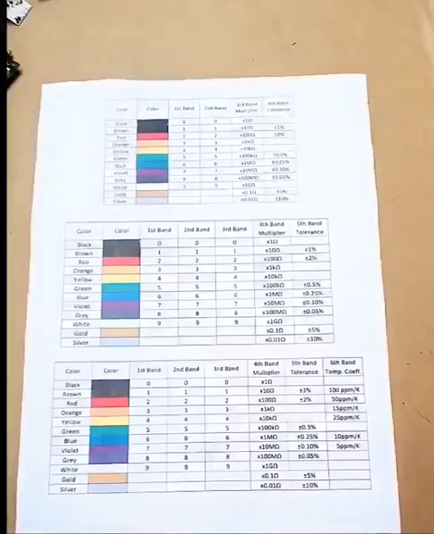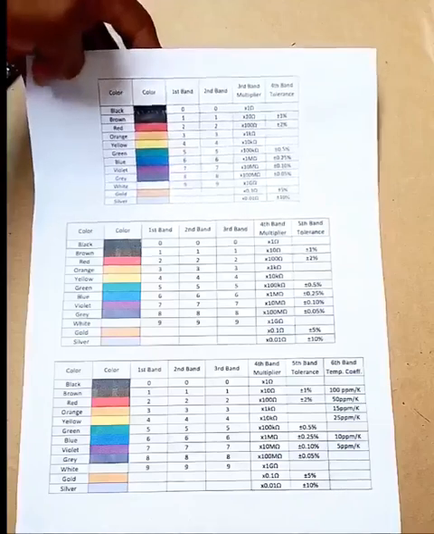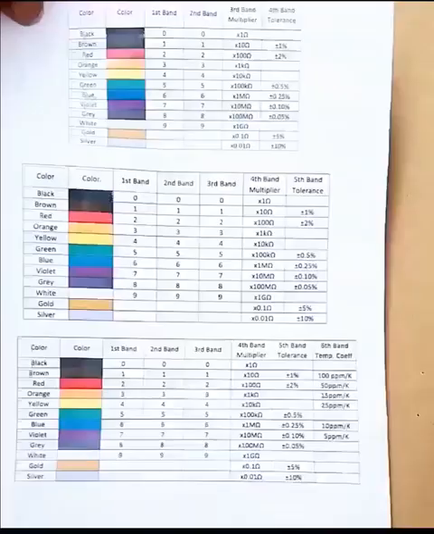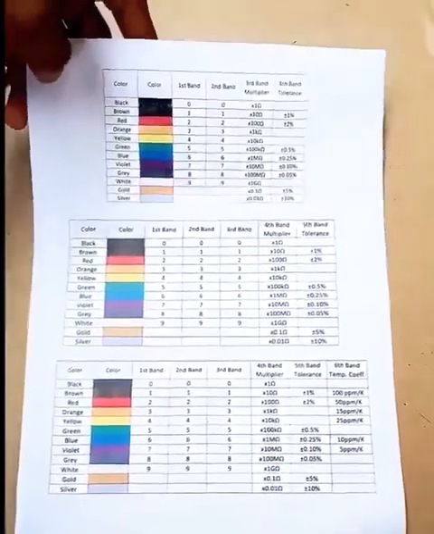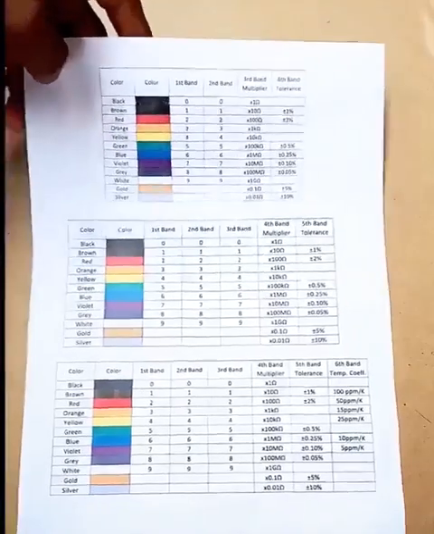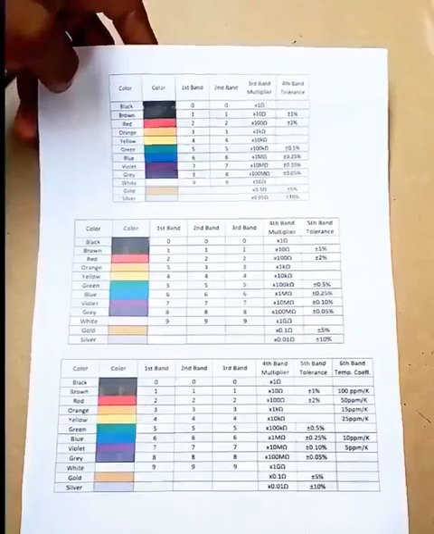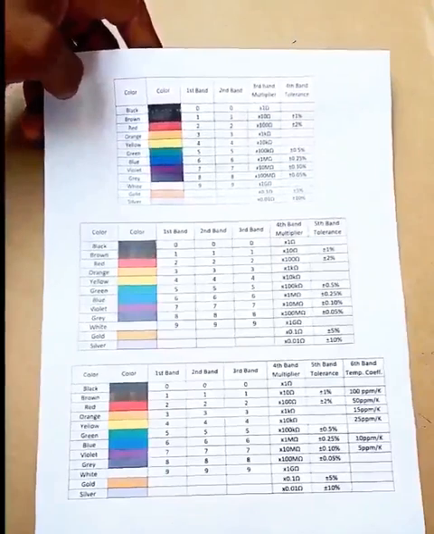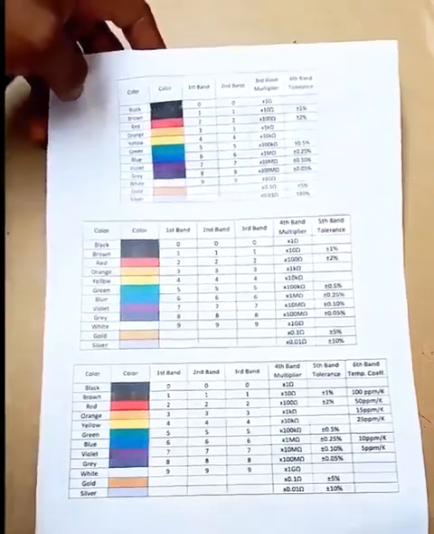Resistor color code system: there are 4th, 5th, and 6th band resistor color codes. This table provides information on how to read the 4th, 5th, and 6th band resistor color code. So you need the chart to know exactly what every color and band position means.